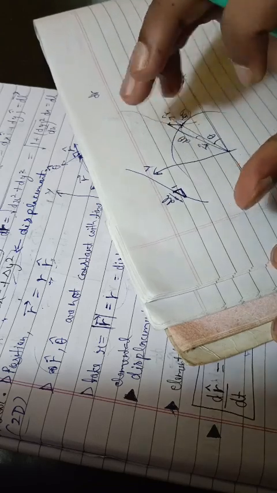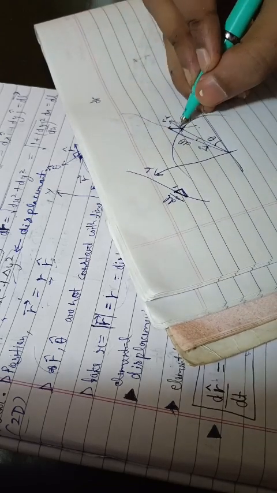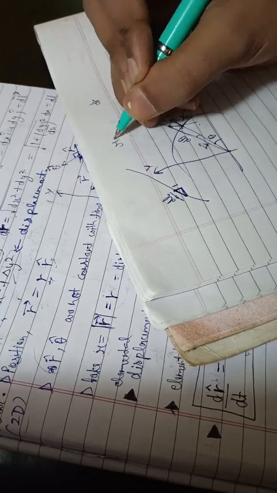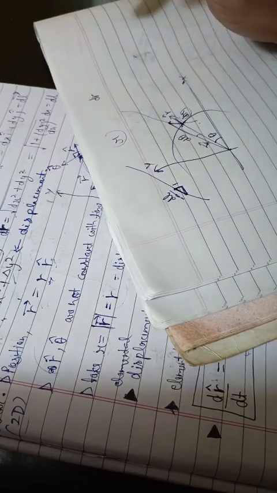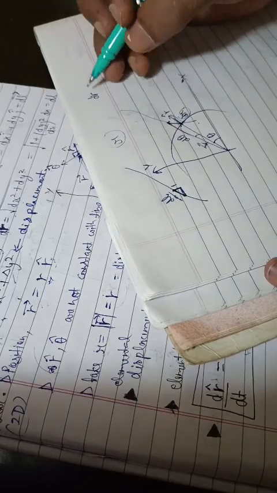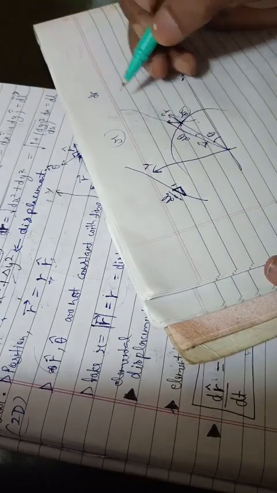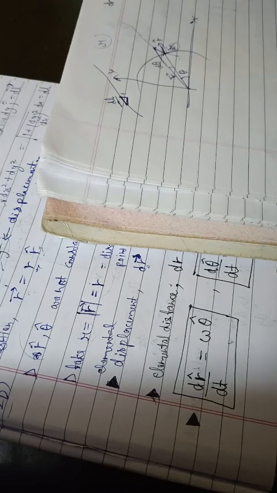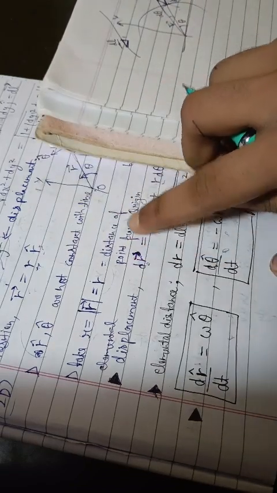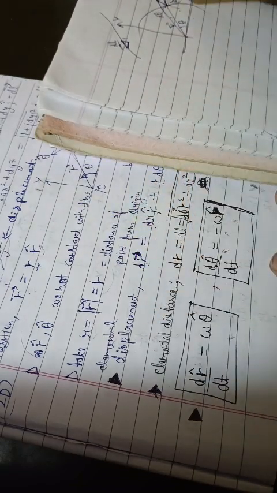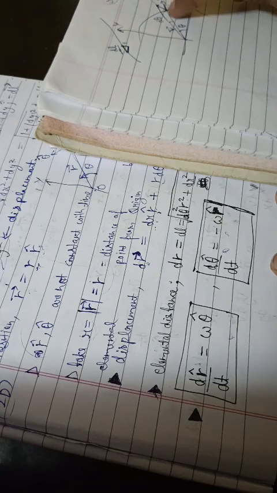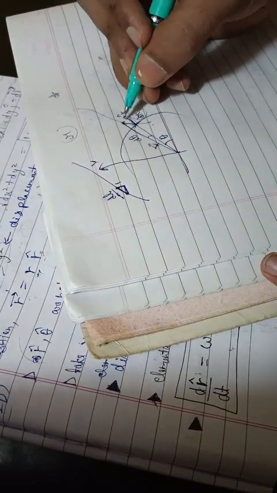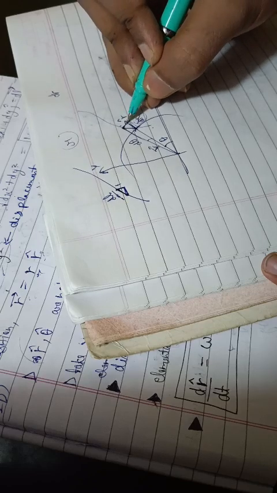So as not to get confused with this change in radius, we use this r sign here. I use this, you can use your own sign. So here dr is the change in radius, or the distance of this from the origin. So it denotes the change in distance or radius. So dr, and this is the length perpendicular.